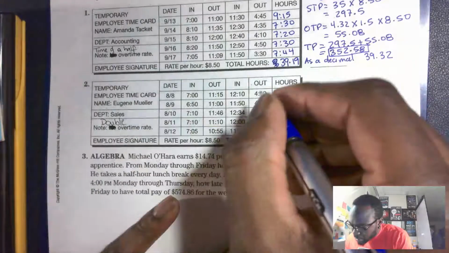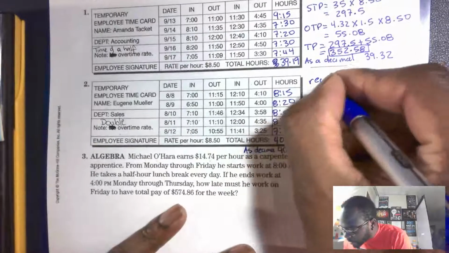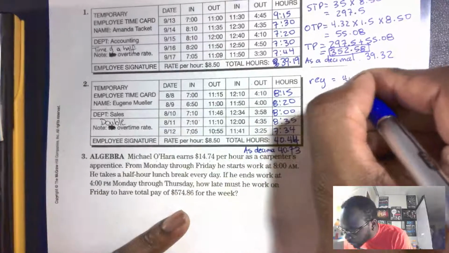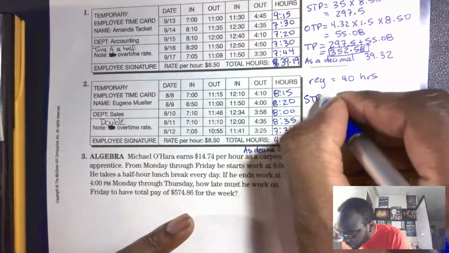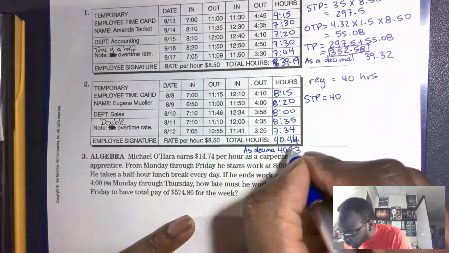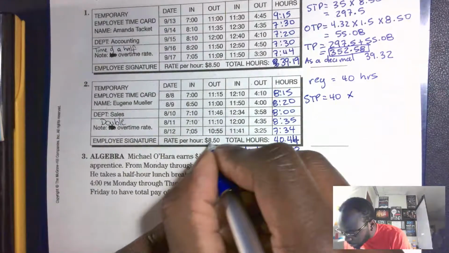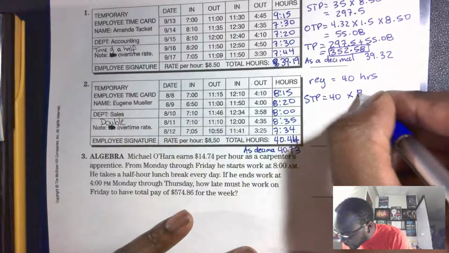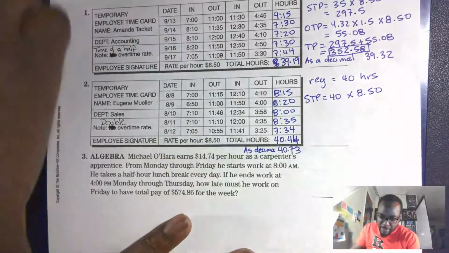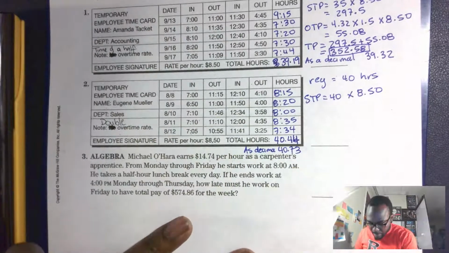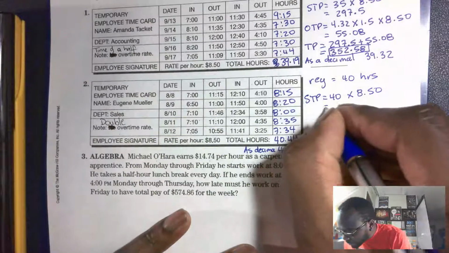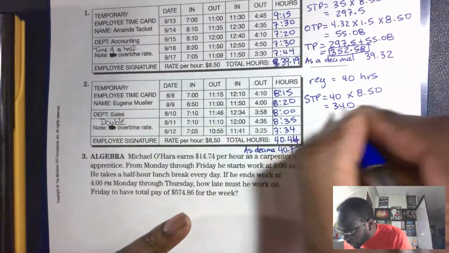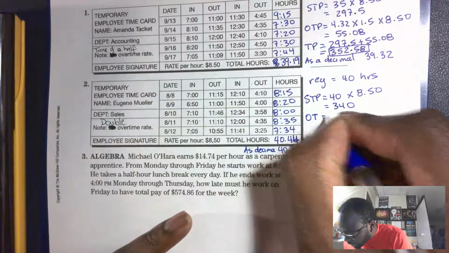All right, so here on this question it's double time overtime. My regular week here on the second one is equal to 40 hours. So my straight time pay is 40 hours, because we went over 40, times my hourly rate, 8.50. So I got 40 hours times 8.50, and this is going to give me 340.